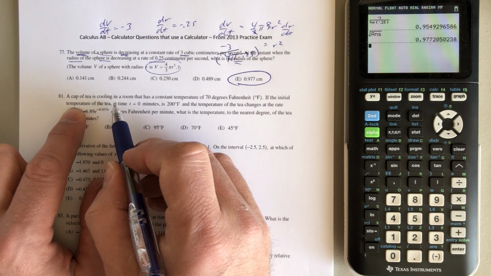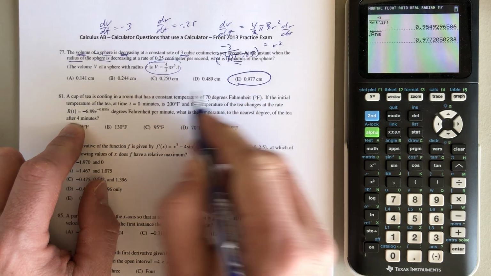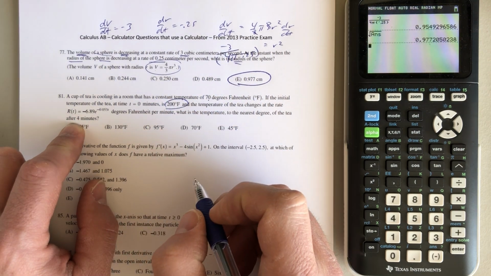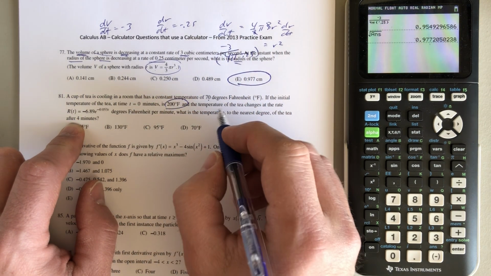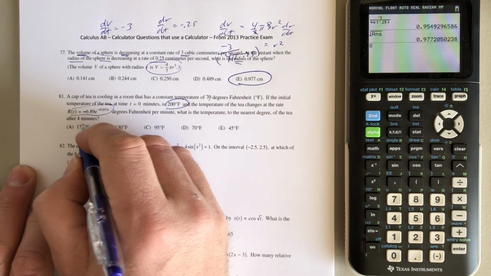How about the second one here? A cup of tea is cooling, and it's 70 degrees. If the initial condition is 200, then the tea is changing at this rate right here. So after 4 minutes, right?